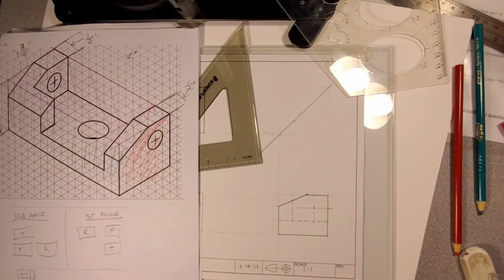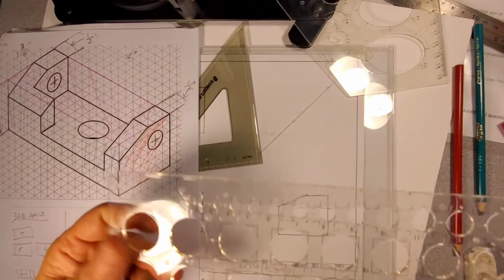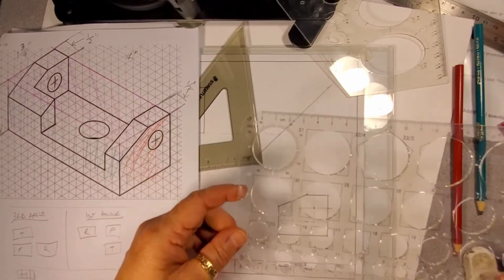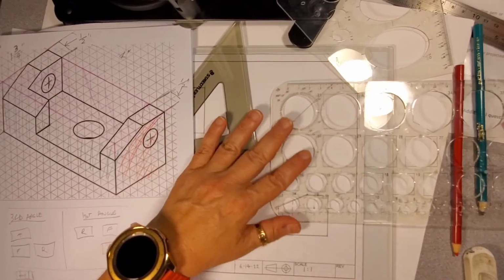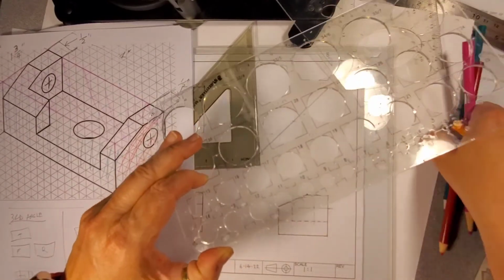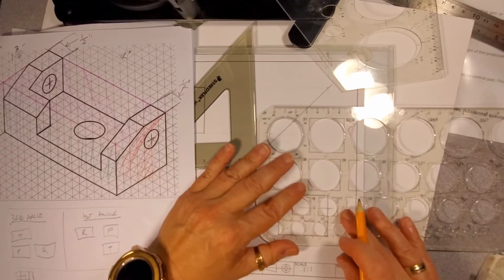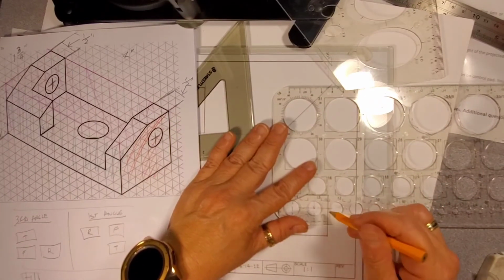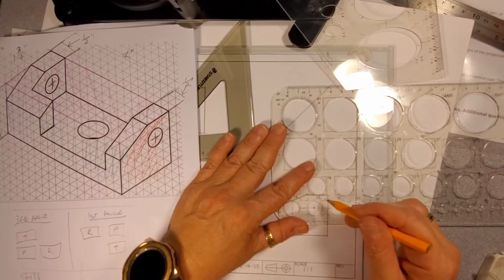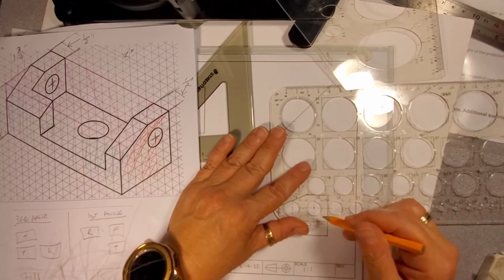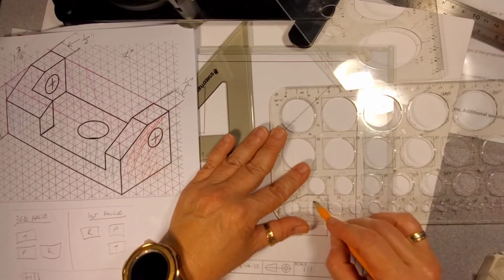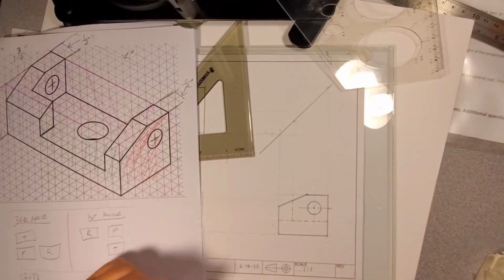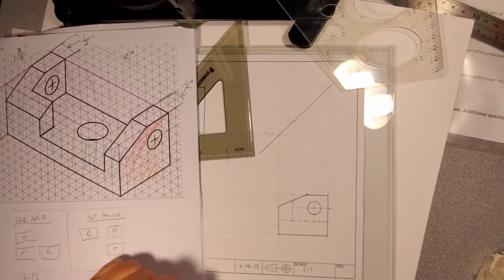Now we also know that the circle template is in metric. Because it's a 1/2 inch hole, we're going to use 13 millimeters. That's the closest we're going to get on a metric circle template. We had this conversation already. Line up the edges. There's like the little ticks on top, the bottom. Make sure they're aligned with my lines. And there's your circle. See?